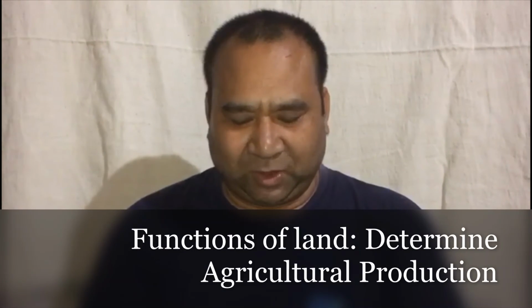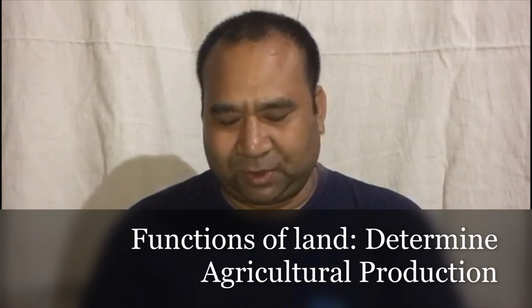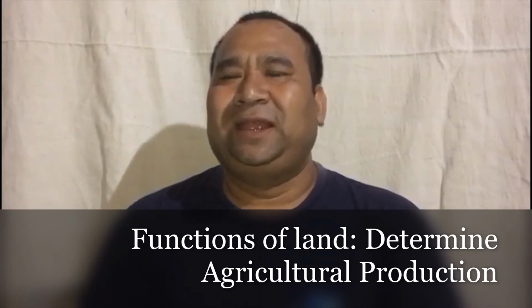Now let us move on to the functions of land. The functions of land are explained according to the various purposes for which land is used. These various purposes explain the functions of land. The first function of land is what? Determining agricultural production, which means the land itself determines the agricultural production.